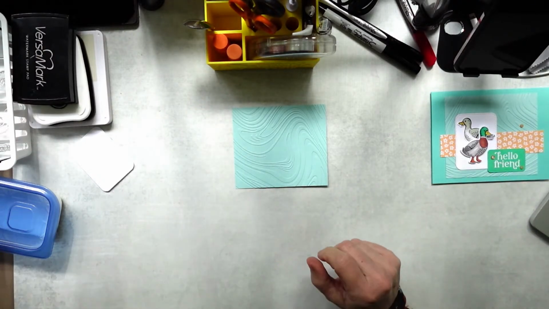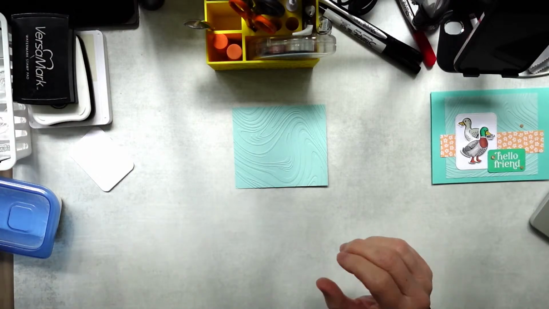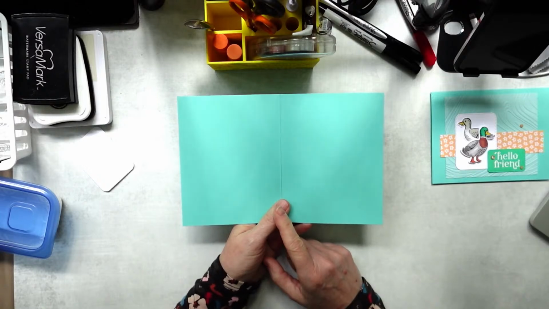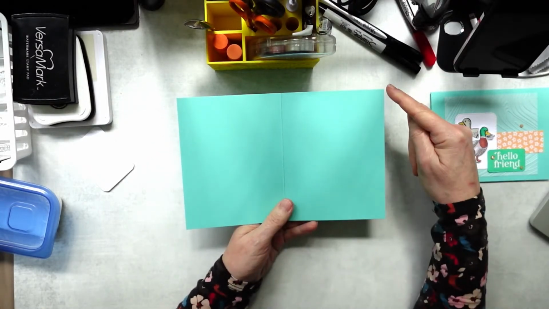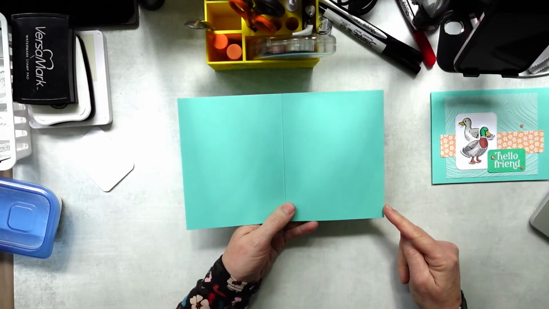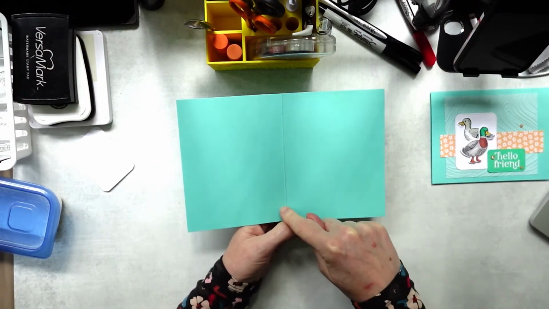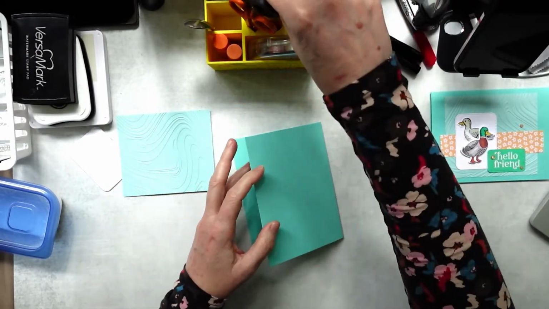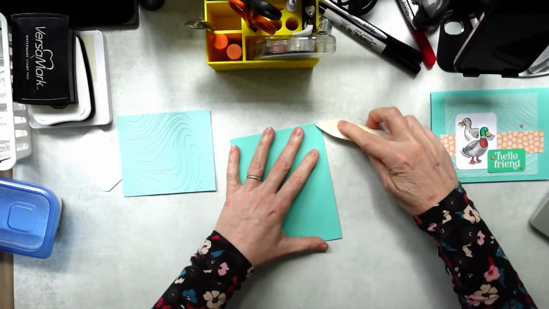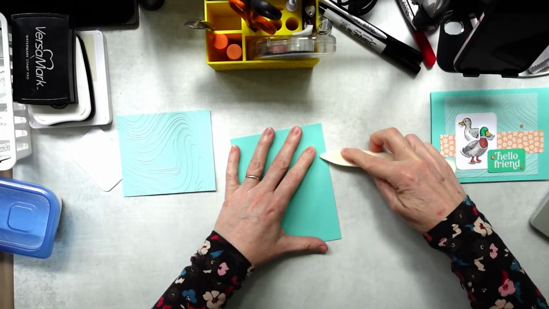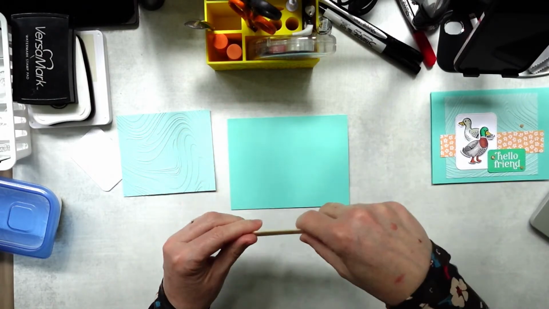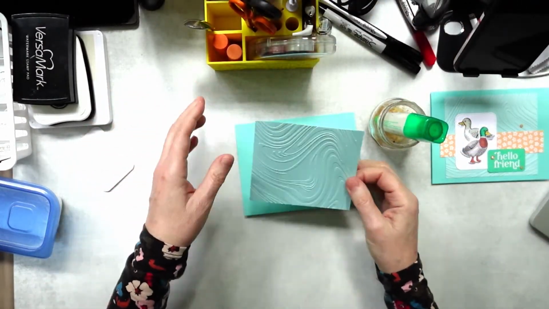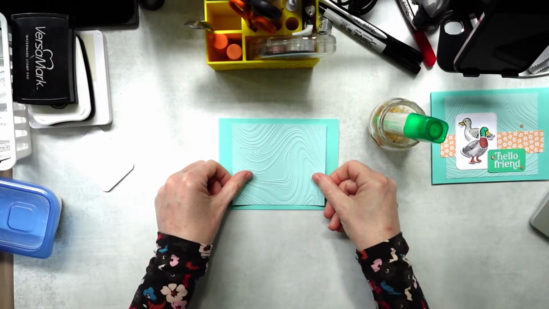Okay, so let's build this card from the ground up. So we've got a piece of Coastal Cabana cardstock that measures 8.5 by 5.5, and I scored it in half at the 4.25 inch mark. And then you just need to fold it, and I like to take my bone folder and just press on it so that it lays flat. It makes it easier to build your card.